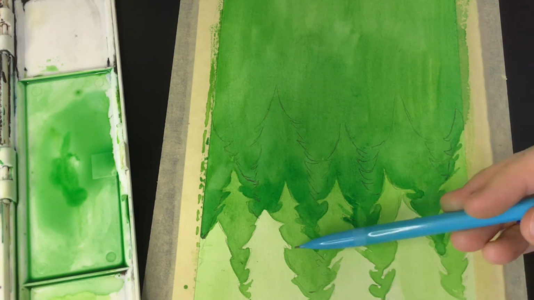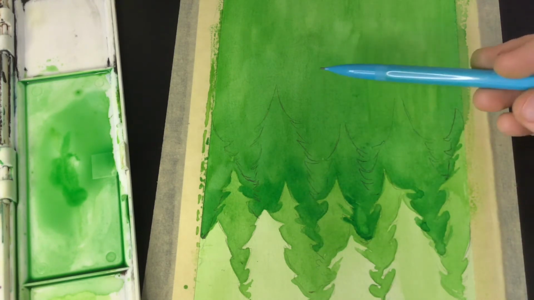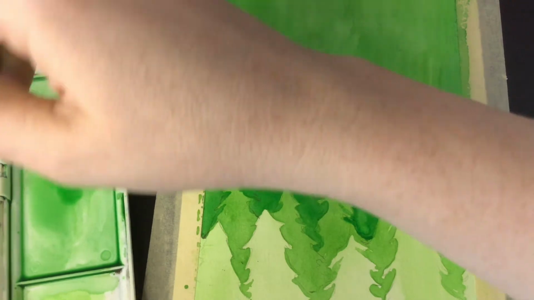That's my third layer I've drawn. Same thing. Make sure you have plenty of paint as you continue forward with this project.